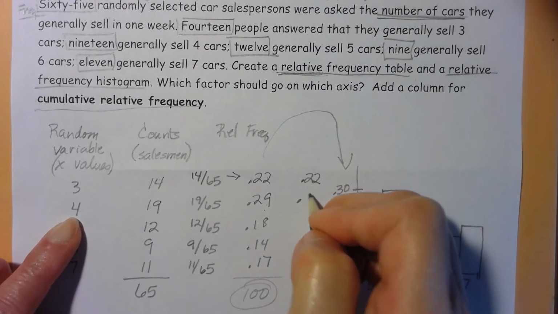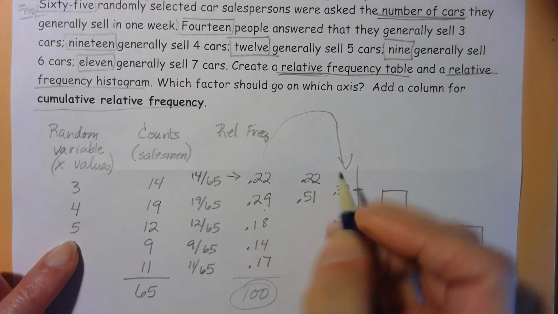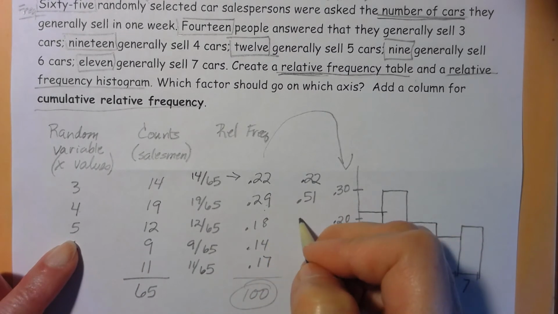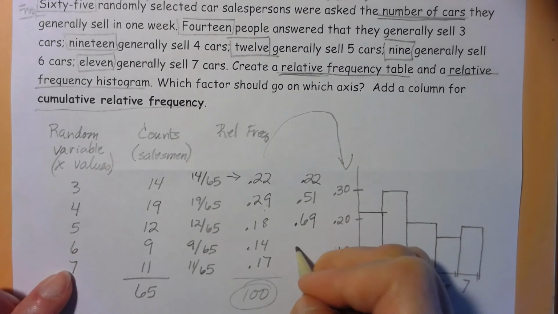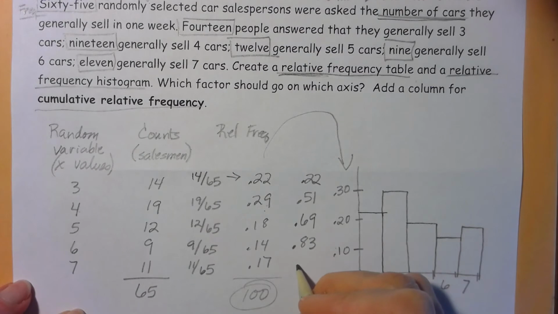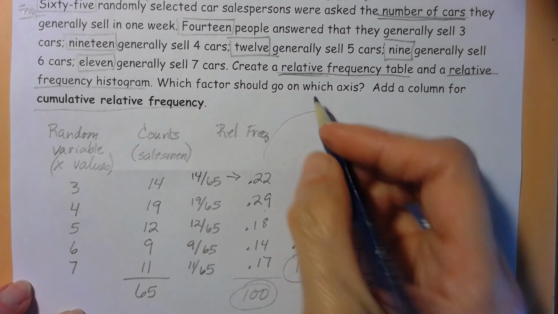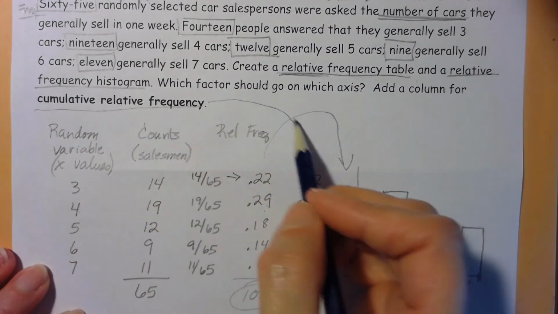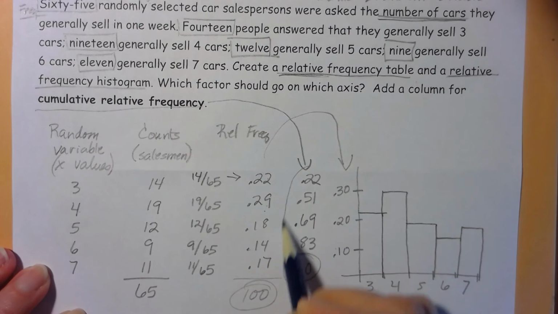So that would be 0.51. And up to 5 would include adding up this amount. So we have 0.69, 0.83, and this should total to be 100%. So these are our cumulative relative frequencies, this last column that we created here.